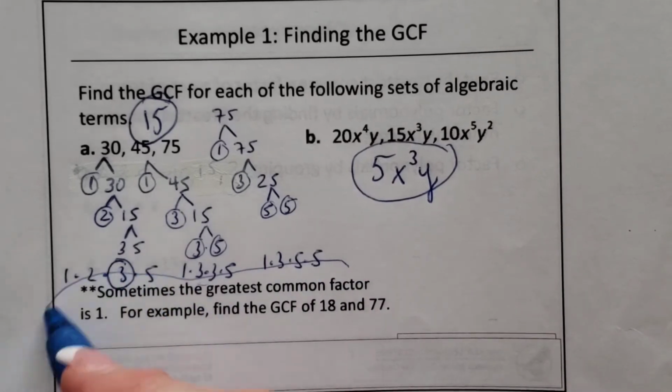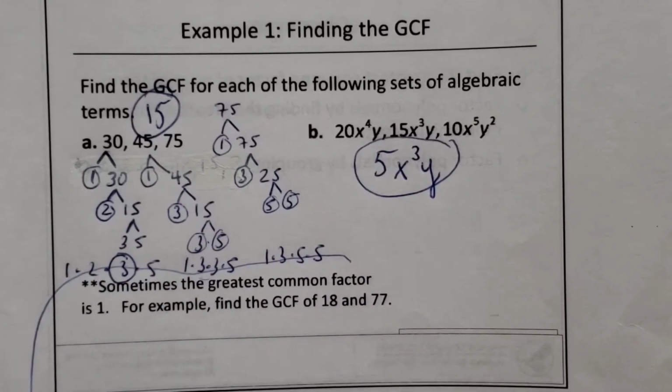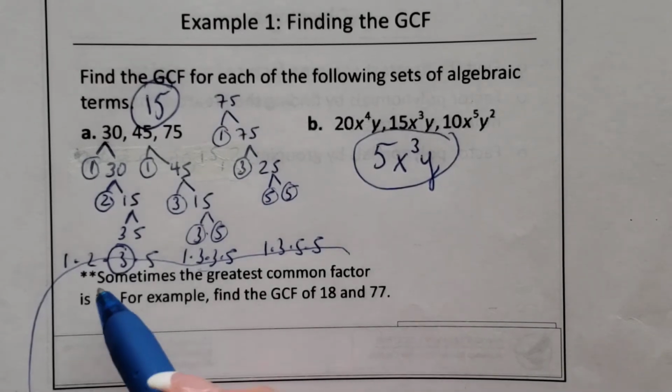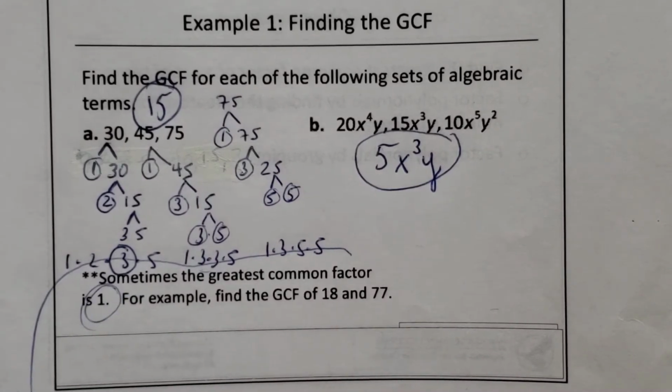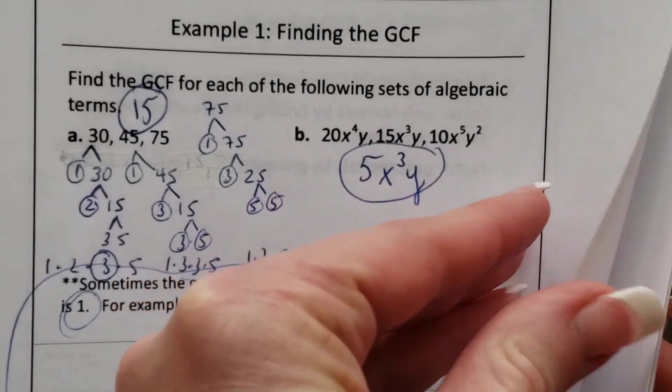Now I have a note right here on the bottom. It says sometimes the greatest common factor is 1. For example, in my Hawks, I had the numbers 18 and 77, and my first answer was there are no common factors. But that's technically not true because Hawks wanted me to say their greatest common factor is 1. So be careful when you do a problem like this in Hawks if they don't have a common factor that you see.